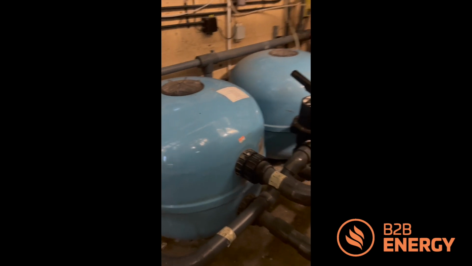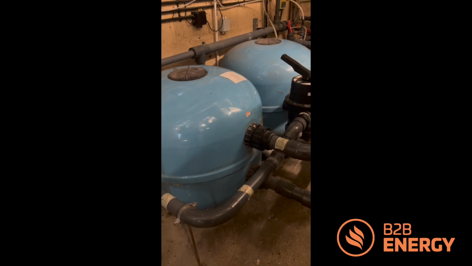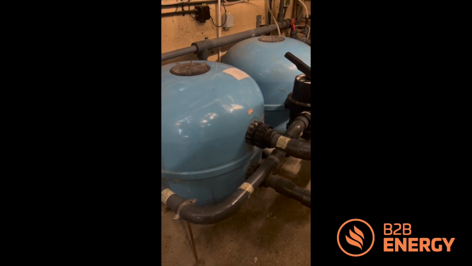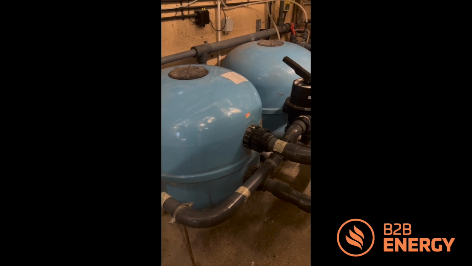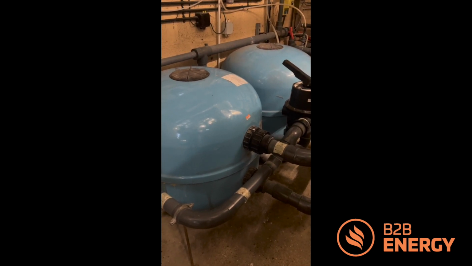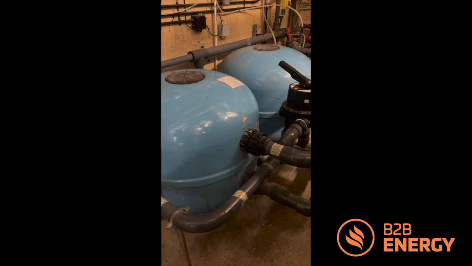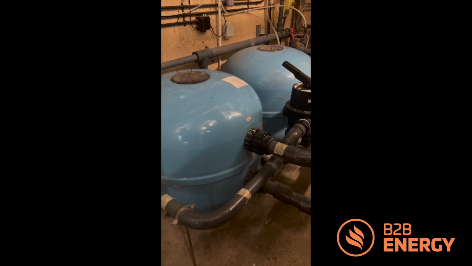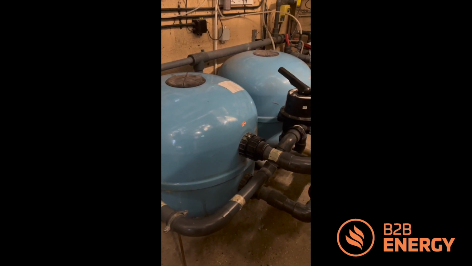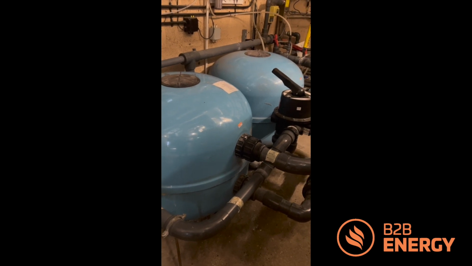There are differential sensors on these that will give us good telltales of when the flow across the sand filters is becoming a lot slower, and that will then identify that it needs to be cleaned.